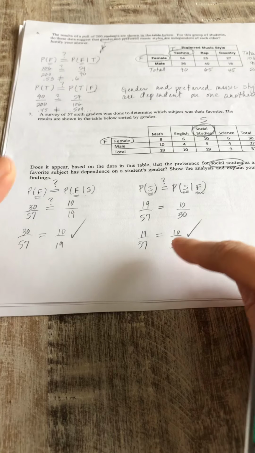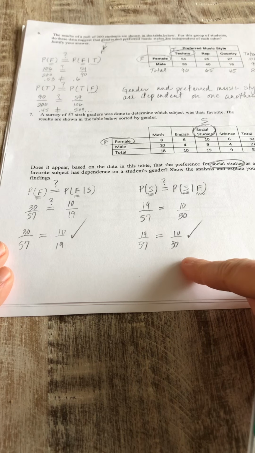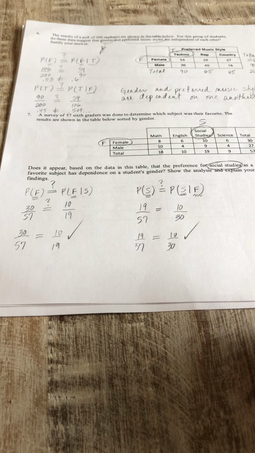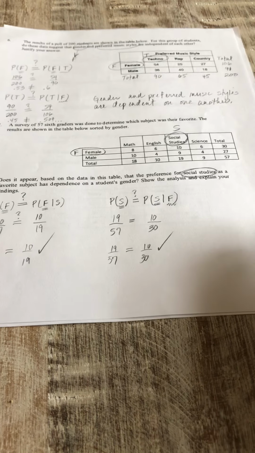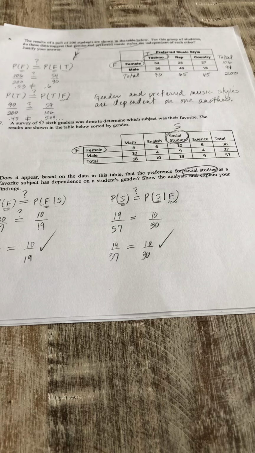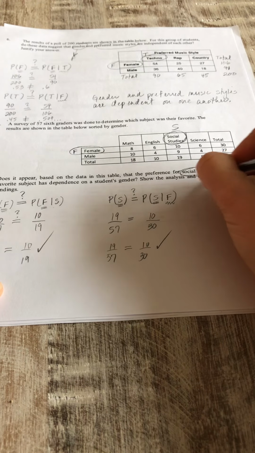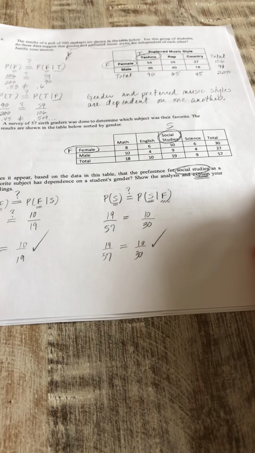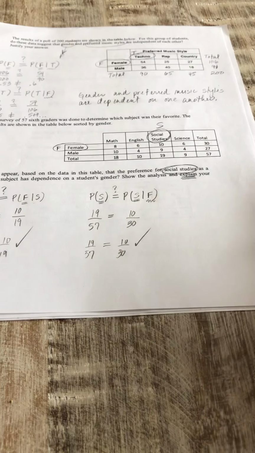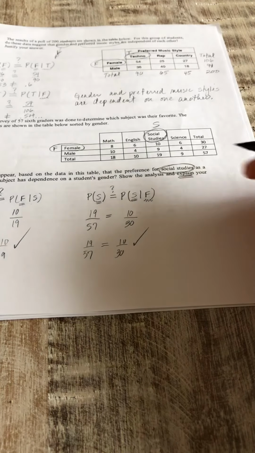So although we got different decimals in scenario 1 versus scenario 2, the outcome or conclusion is the same. The events are independent of each other. There is no influence. So it does ask us to explain here. So we are sort of mandated to make a sentence or two.